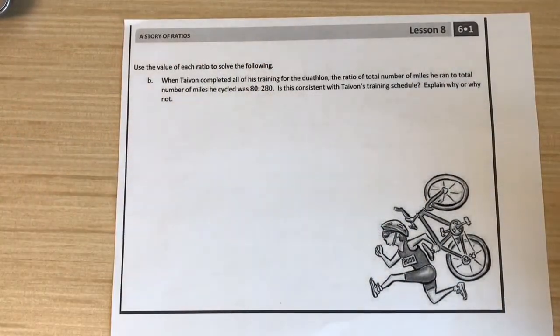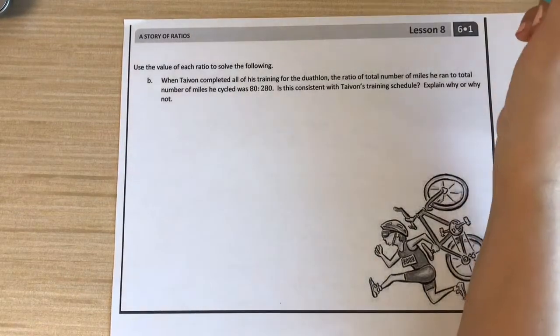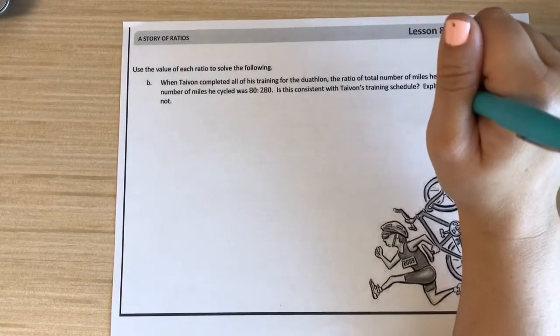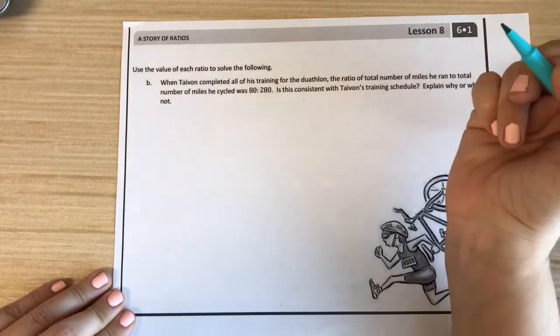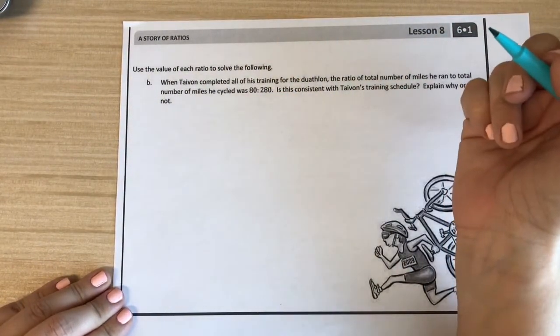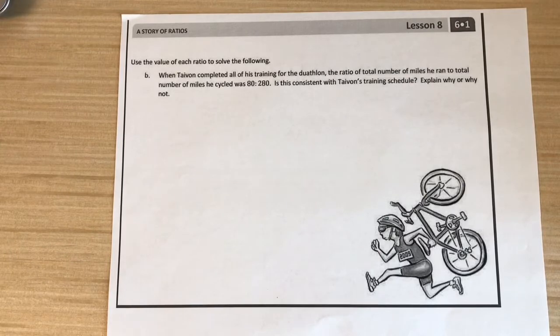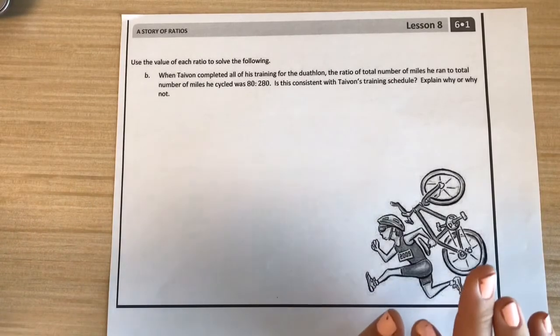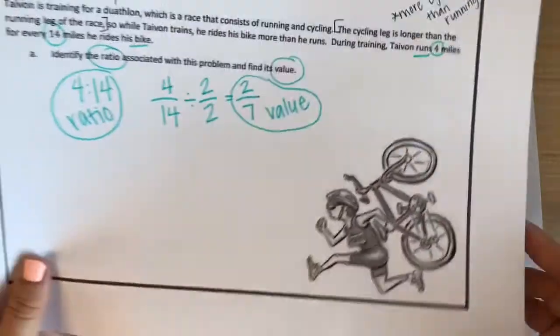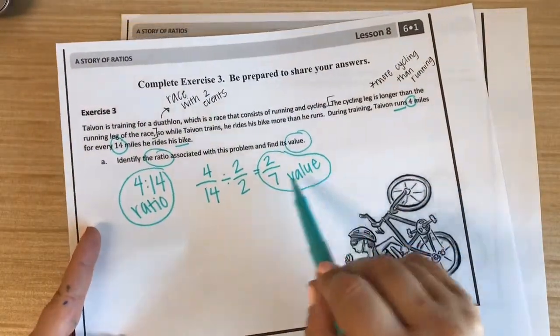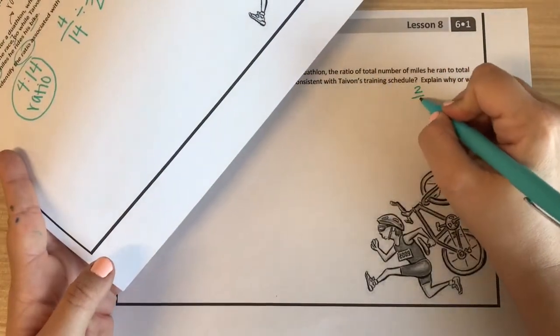Letter B says use the value of each ratio to solve the following. When Tavon completed all of his training for the duathlon, the ratio of total number of miles he ran to total number of miles he cycled was 80 to 280. Is this consistent with Tavon's training schedule? Explain why or why not. So his training schedule is what we just figured out in the last one. In his training schedule, there's a value of 2 over 7.